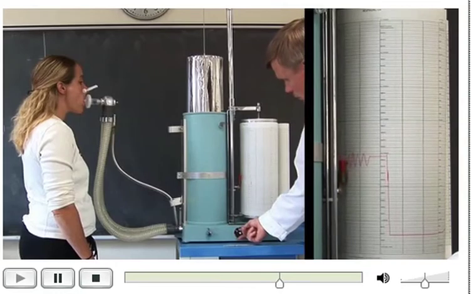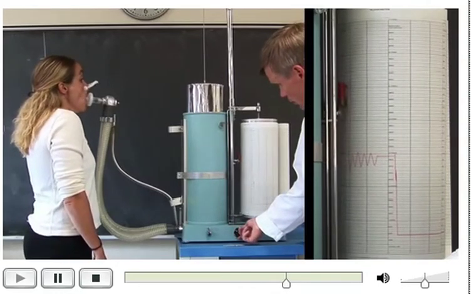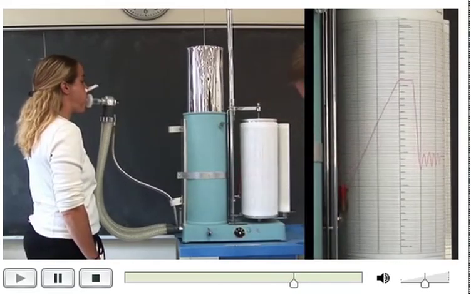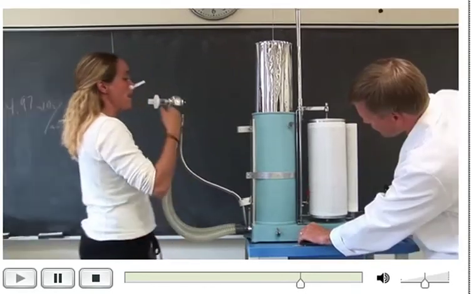Now one more. Now inhale all the way. Give it everything you got. Pause, blow it out, push as hard as you can, push it out, push, push, push, and come off.